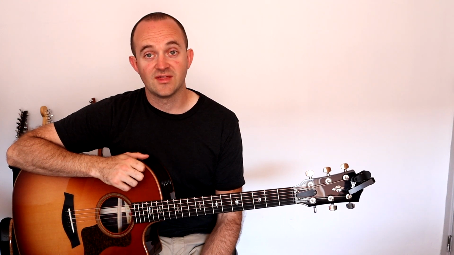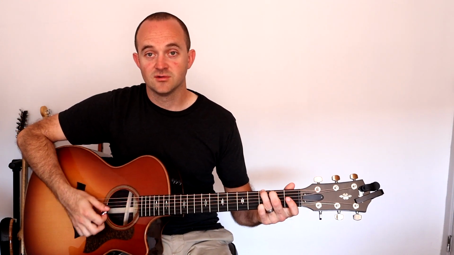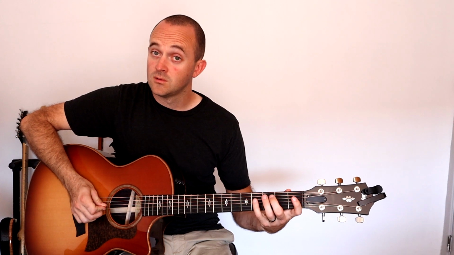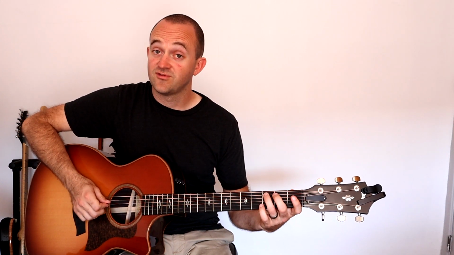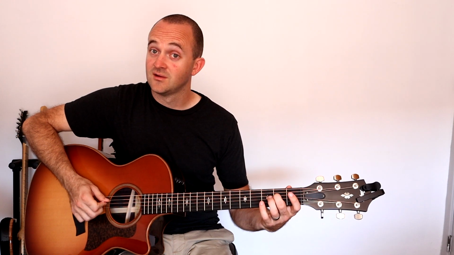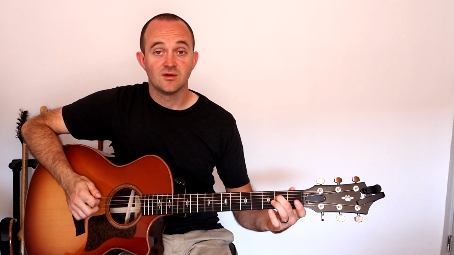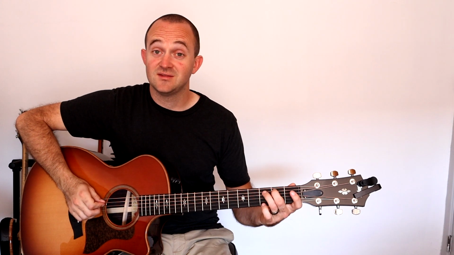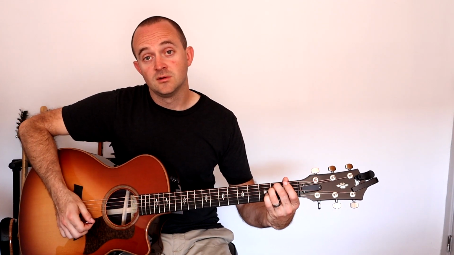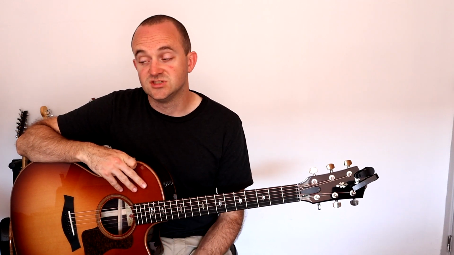An easy way to find out what is the relative minor of any major key is to go to the sixth note of that major scale. So for the case of G major, if we go up the major scale, 1, 2, 3, 4, 5, 6, the sixth note will always be the relative minor key. So G, A, B, C, D, E. 1, 2, 3, 4, 5, 6. The note E. So E minor is our relative minor key to the key of G major.